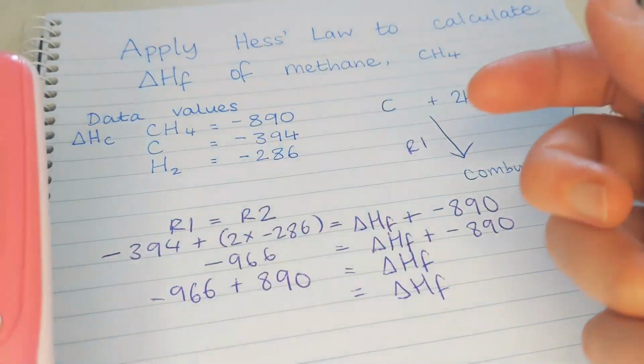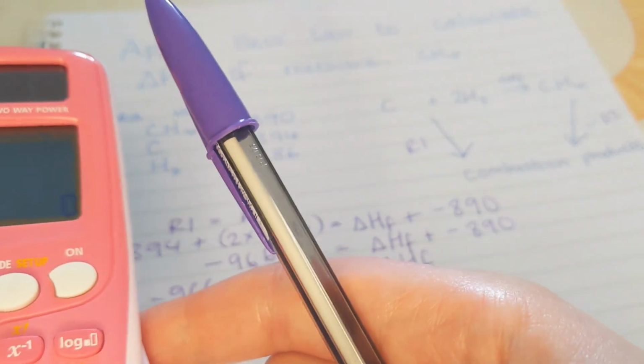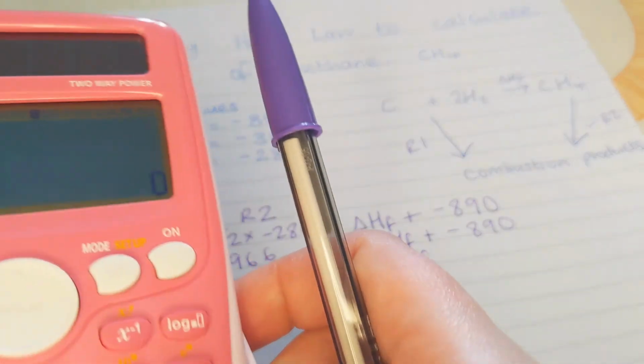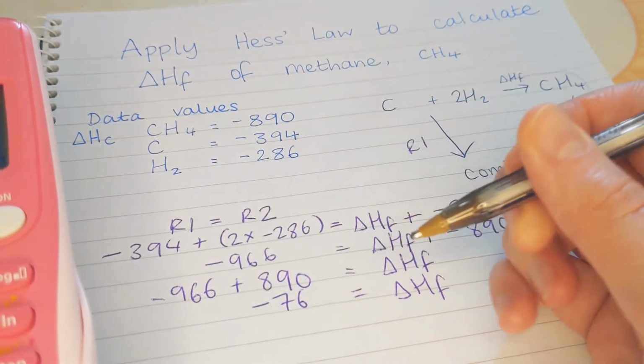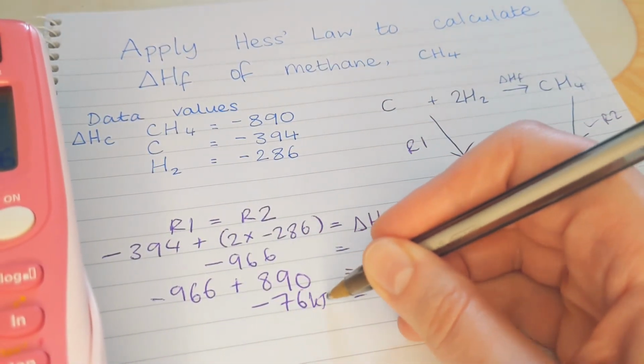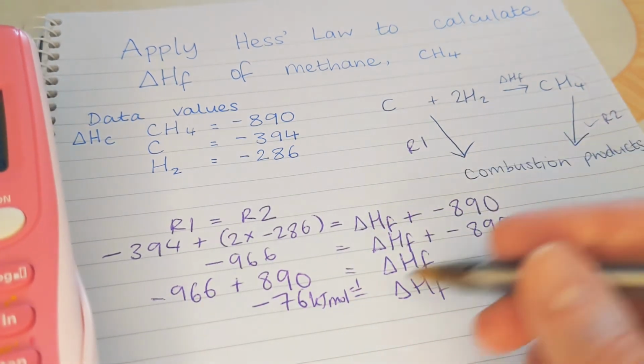Now we're ready to work out our answer. Minus 966 plus 890 equals minus 76. And the units, kilojoules per mole.